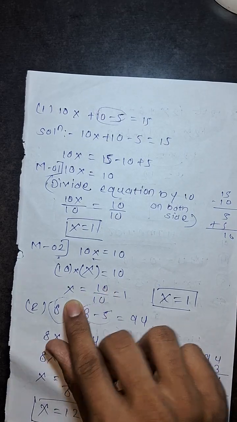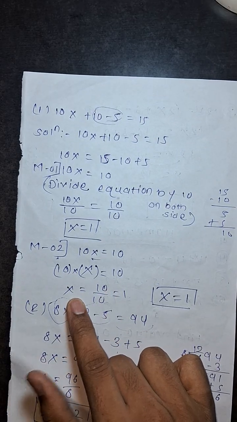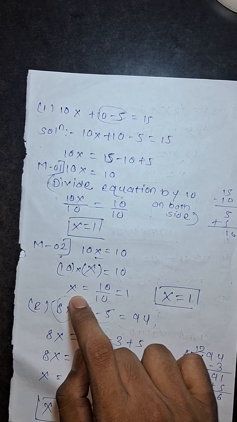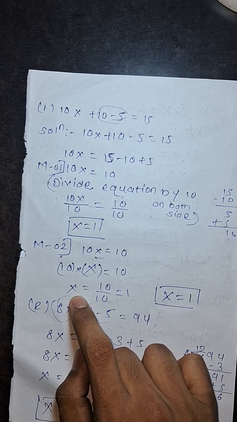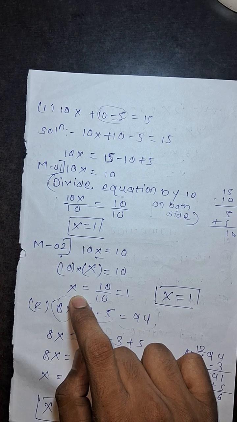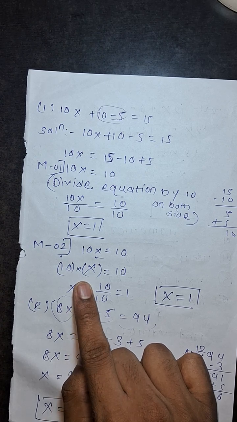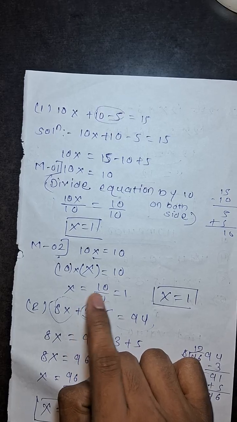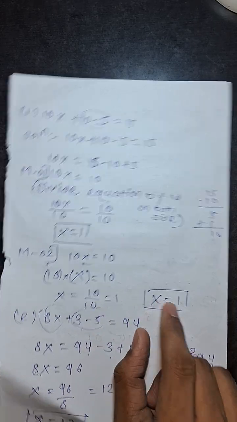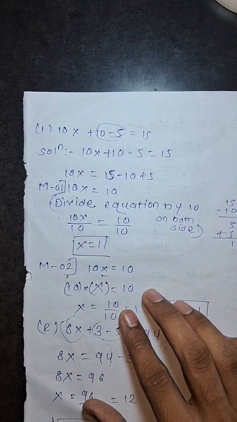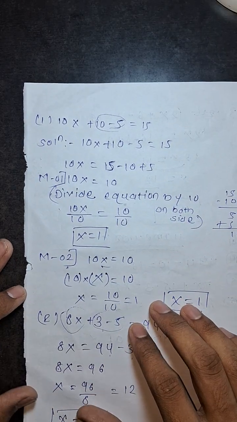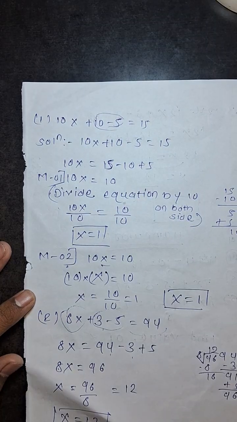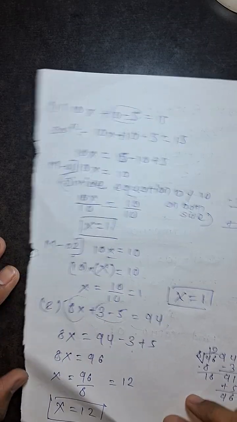So as I have told you earlier, if a constant or a variable is positive, it will change into negative if we are changing the side, like from LHS to RHS or RHS to LHS. So this multiplying 10 will get converted into divide by 10, hence x is equal to 10 divided by 10, that is x is equal to 1. So I hope that you understand the question, and you should first write the whole question and the solution of the question.